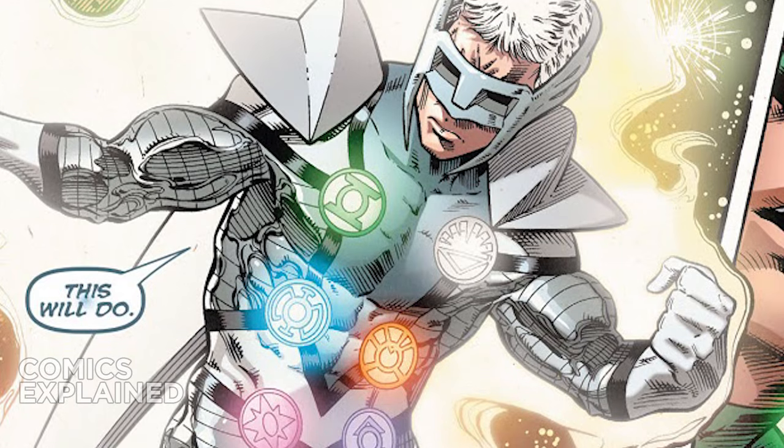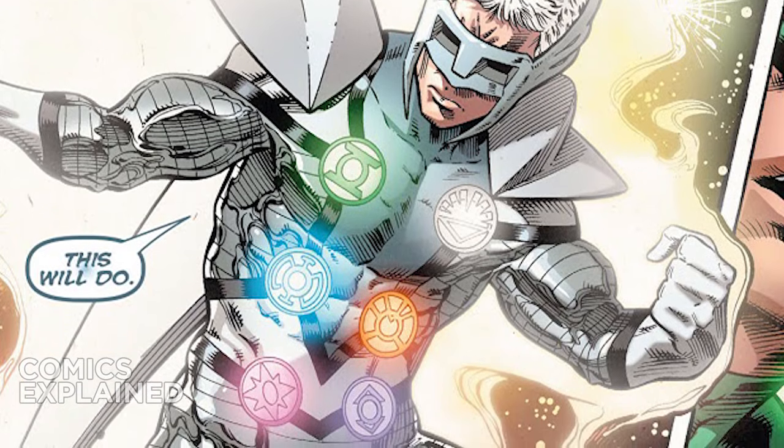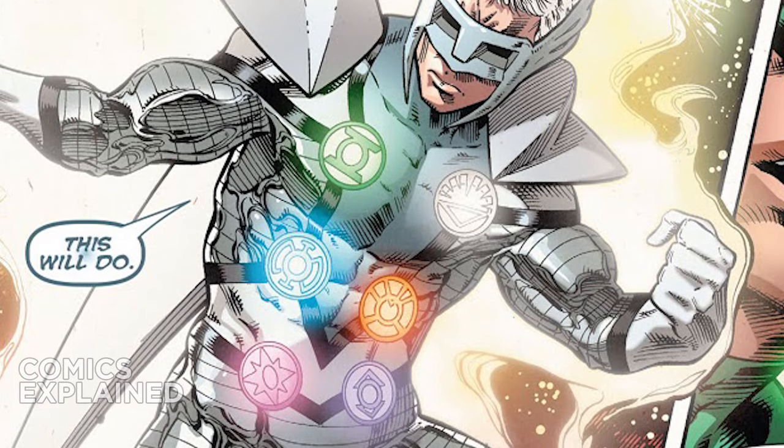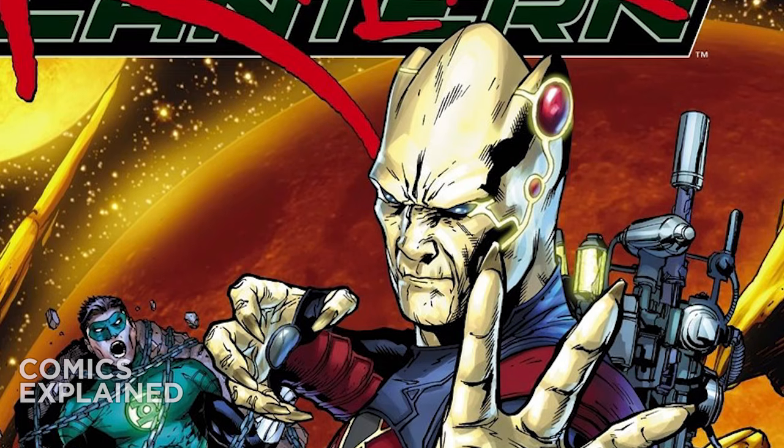And so that's one of the reasons why Geoff Johns introduced the idea of weaknesses within the various Lantern rings, the idea that Kyle Rayner could use them, but there are still limitations to all the things that he was able to pull off.